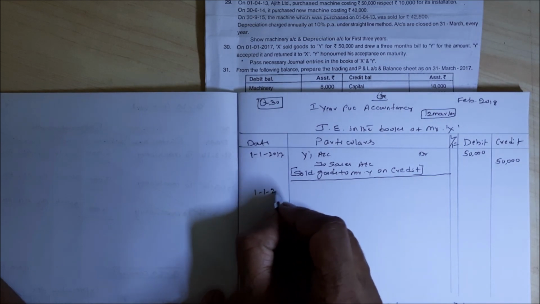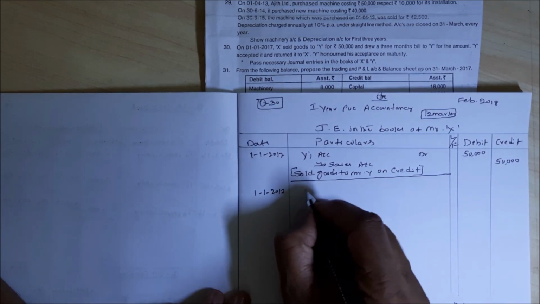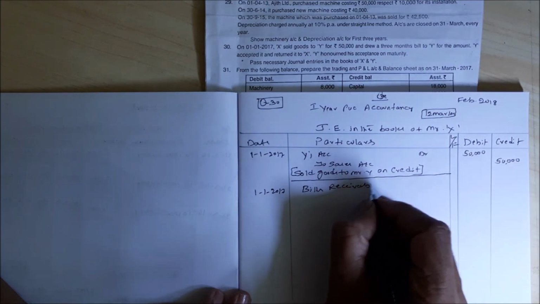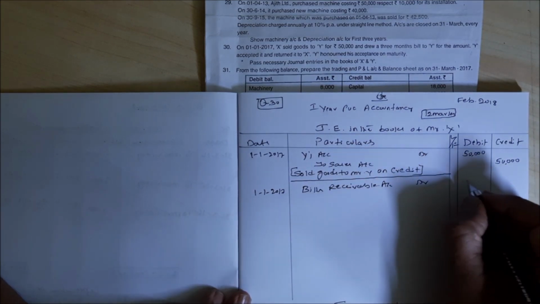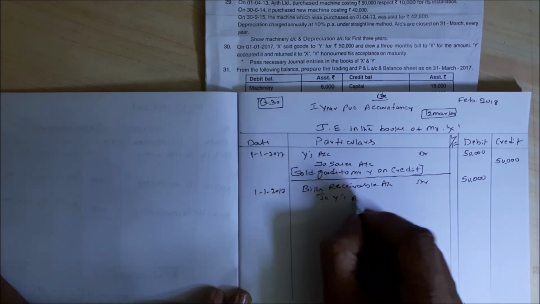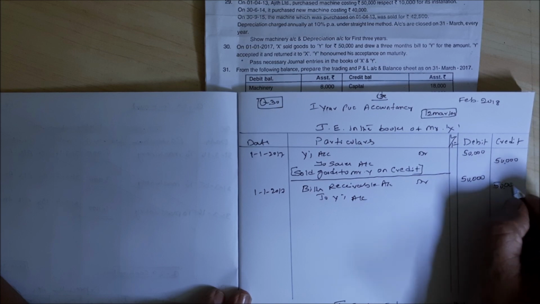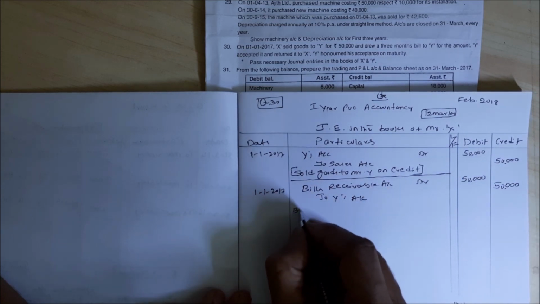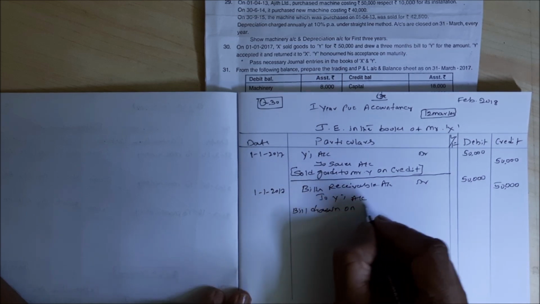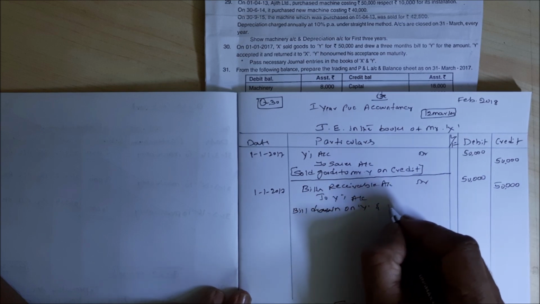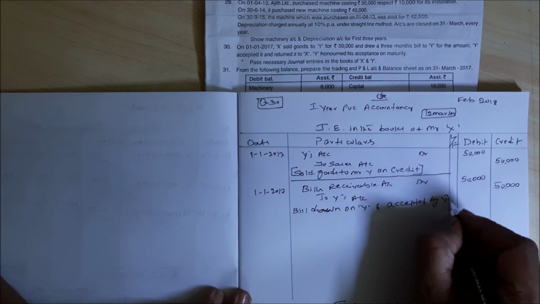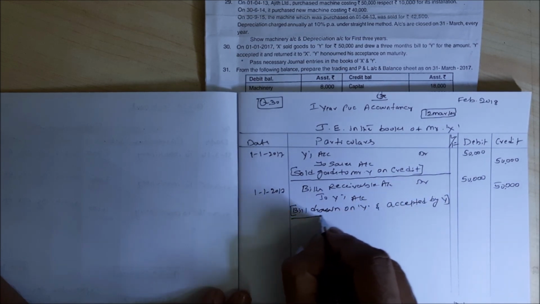On 1/1/2017, when he drew a bill, it becomes bills receivable account debtor 50,000 to Y's account 50,000. Bill drawn on Y and accepted by Y.